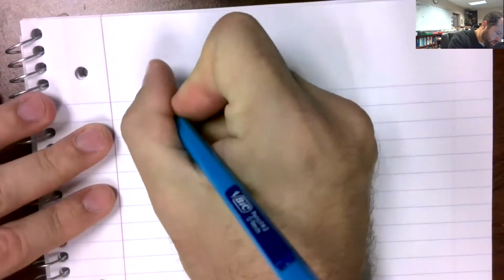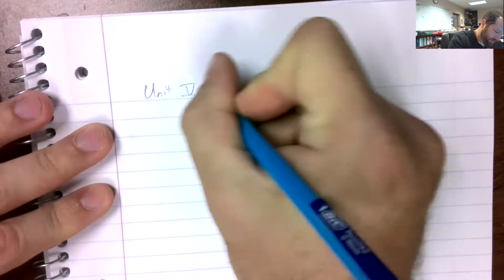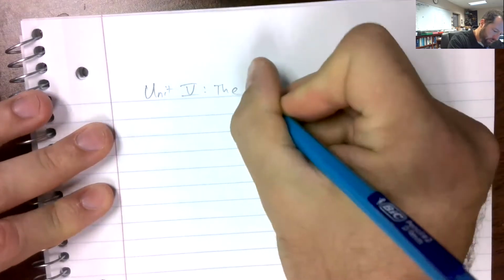Hey, good morning. All right, got a new unit today. We are going to be working largely with the periodic table in this unit. So we got new notes, new page, unit 5. And again, this one is all about the periodic table.